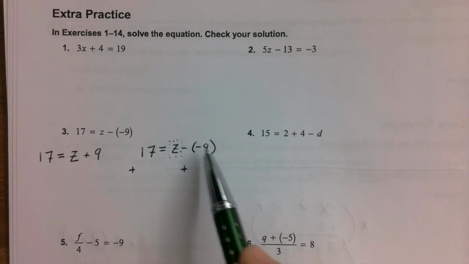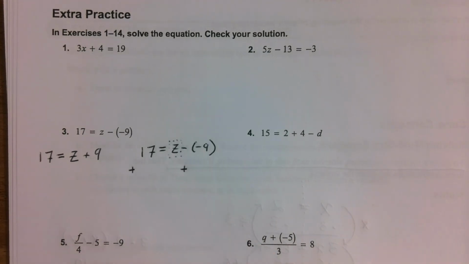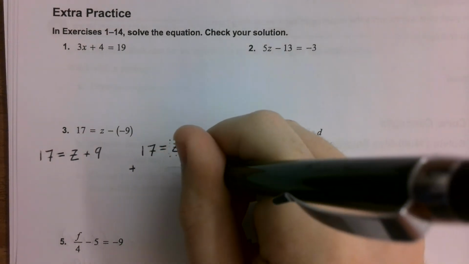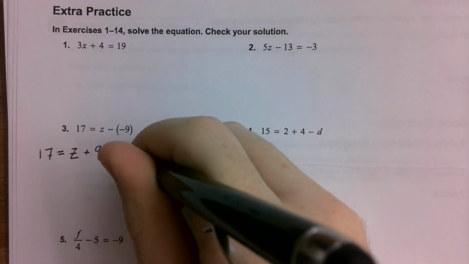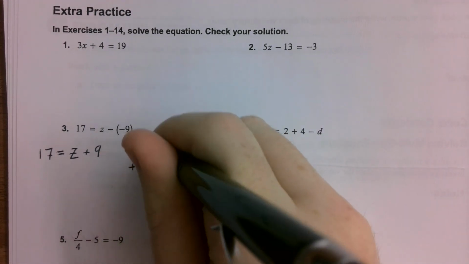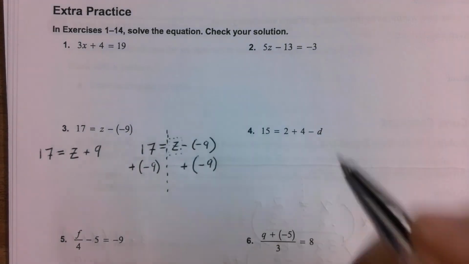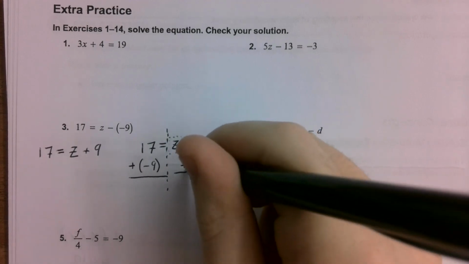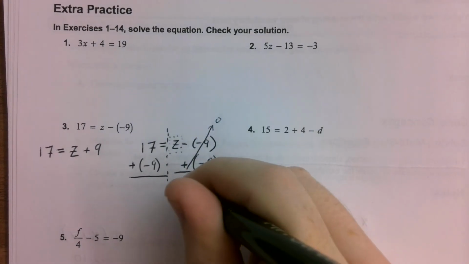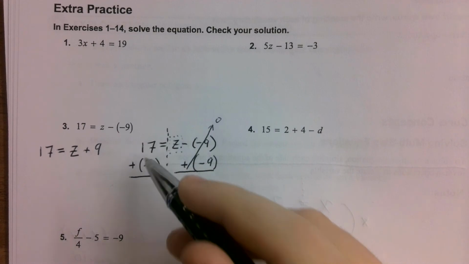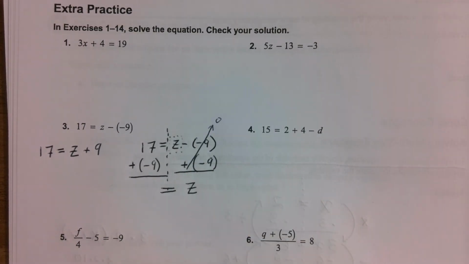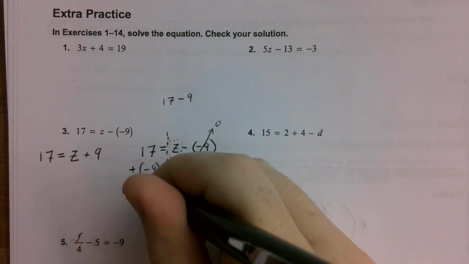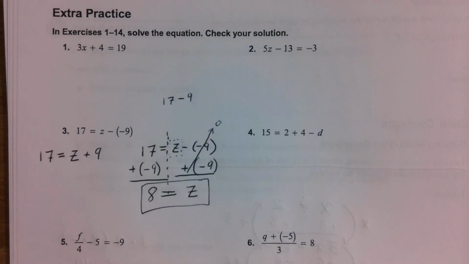We add whatever cancels out minus negative 9. The opposite of subtraction is addition, and we want to use the same number that we're given. To get rid of minus negative 9, we add negative 9 to both sides. These will cancel out to 0, leaving us with just z. And 17 plus negative 9, well, you want to simplify that, that's the same as 17 minus 9. That gives us our answer of 8.